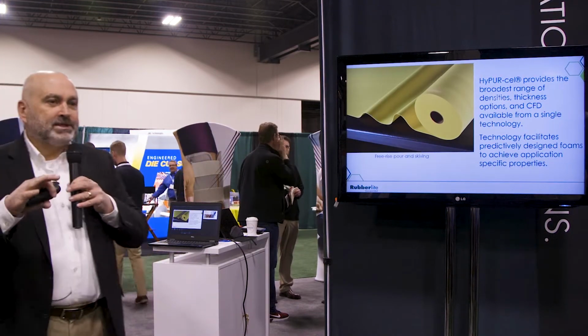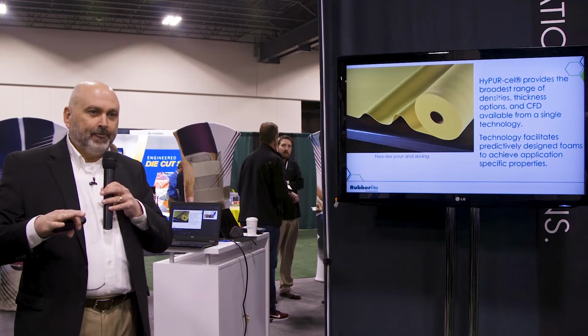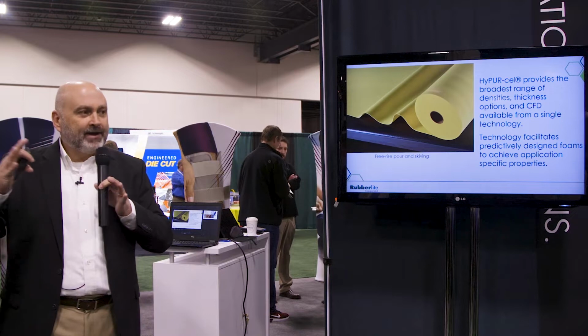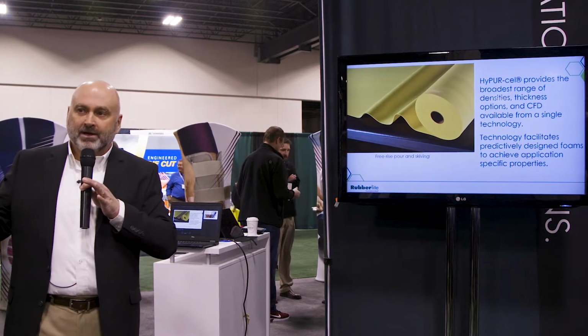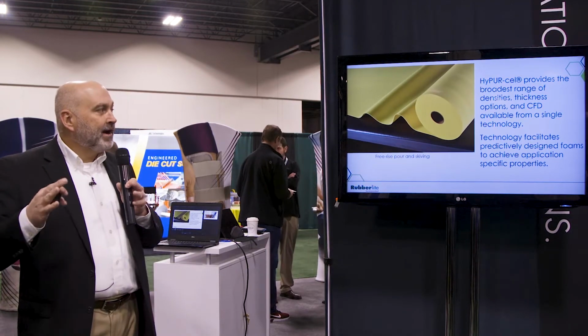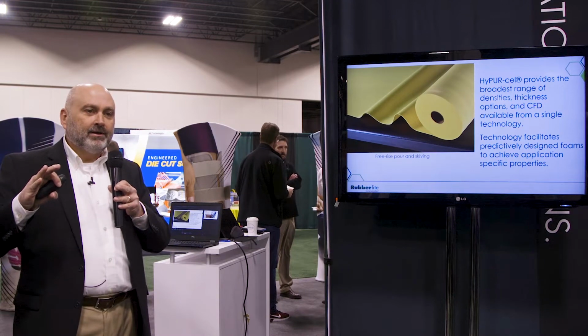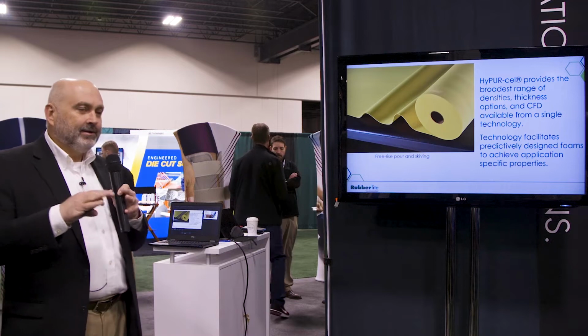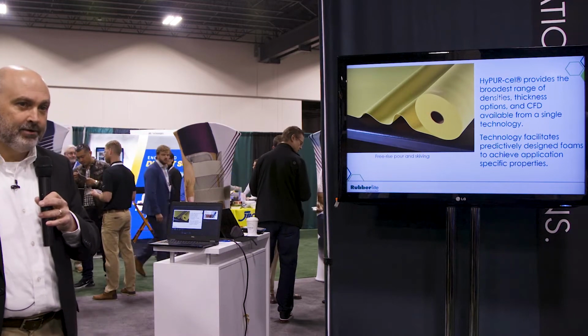So since HyPUR-cel is a free rise pour and we skive it, and because we have this vast range of densities and firmness options, we really can provide the broadest range of density, firmness, and thickness in the marketplace for polyurethanes.